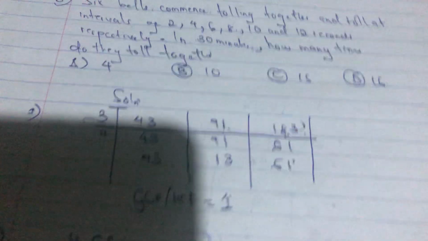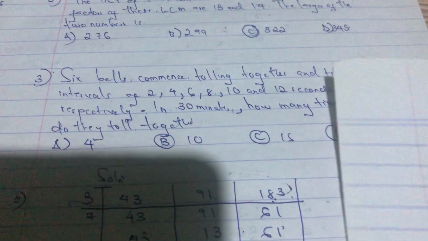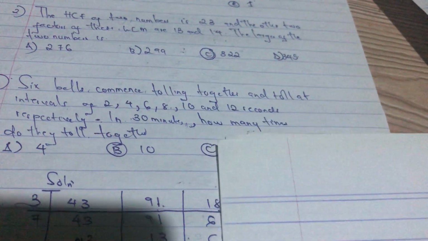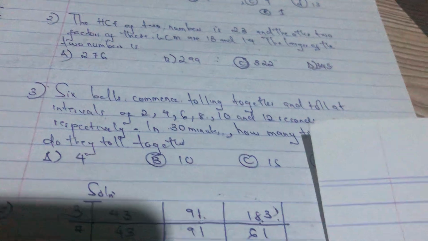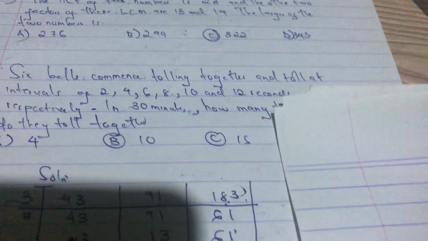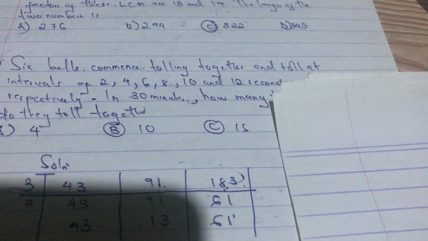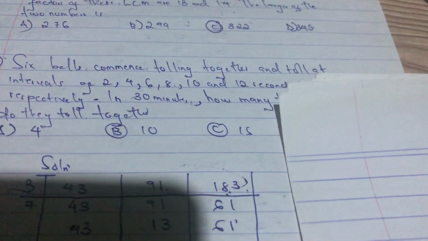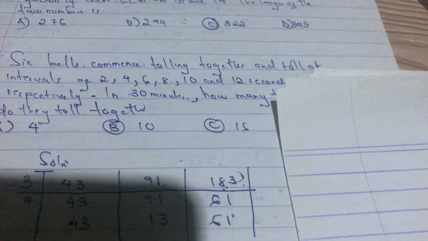Then let's go to our next question. Our next question is telling us, let's try to follow it from here. They are telling us that 6 bells commence tolling together, and the toll intervals are 2, 4, 6, 8, 10, and 12.